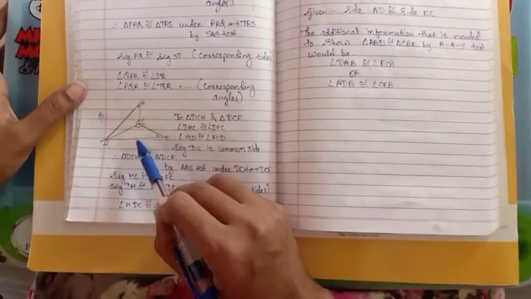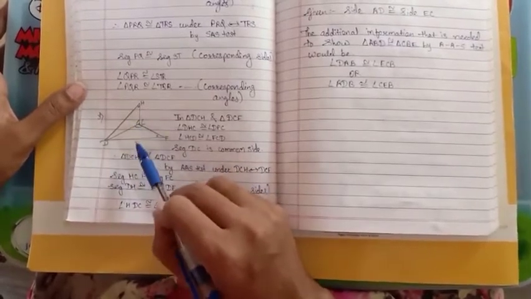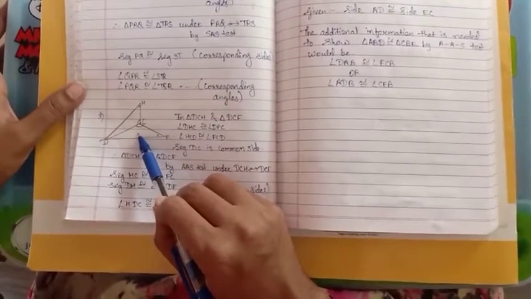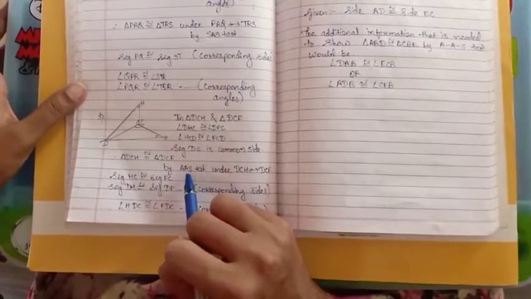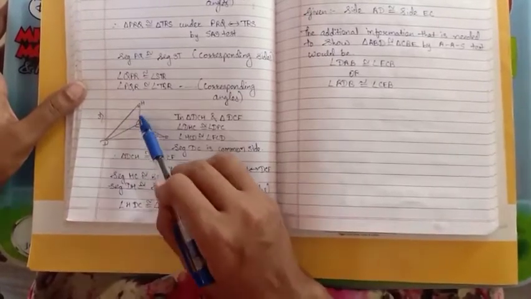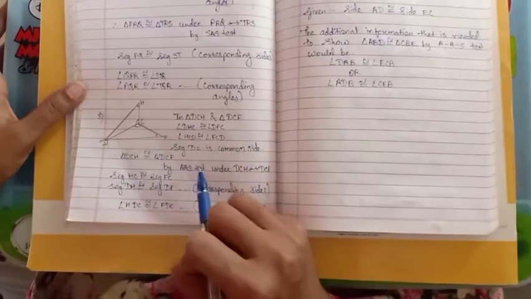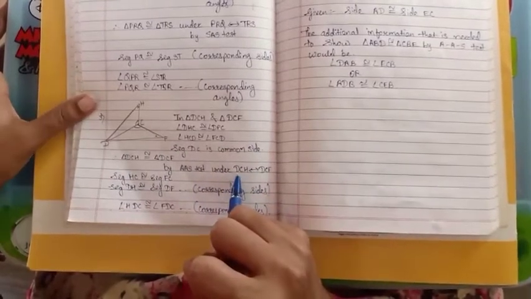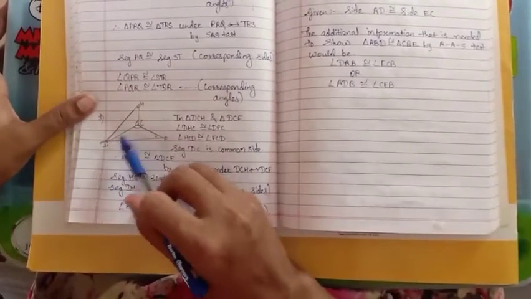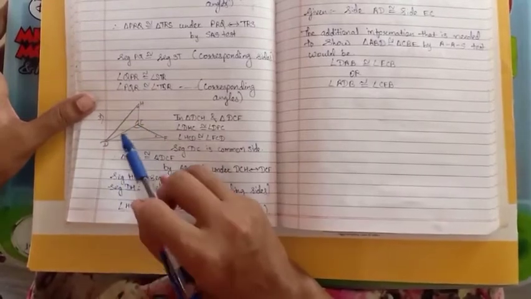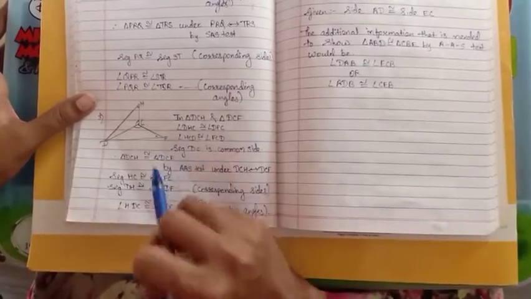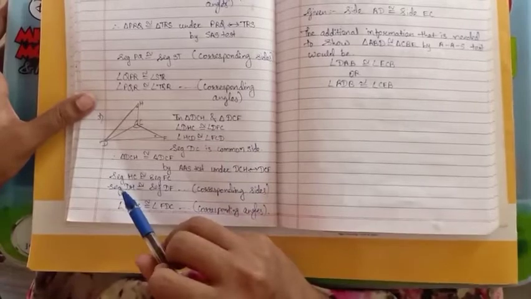Therefore we can say triangle DCH is congruent with triangle DCF by AAS test, angle angle side. Under correspondence DCH to DCF, this is the correspondence.